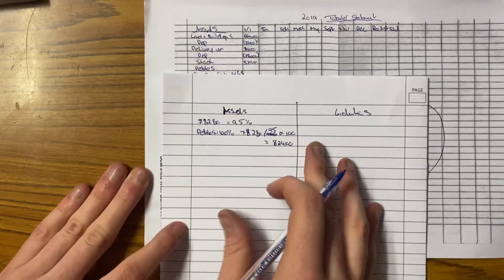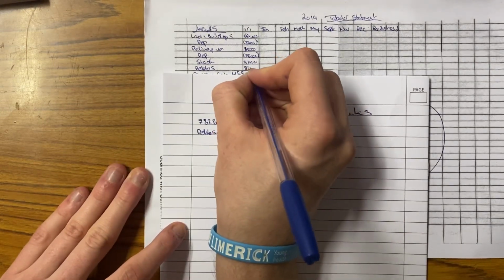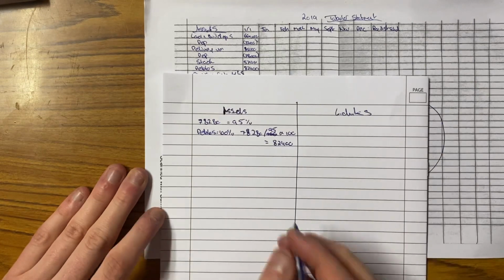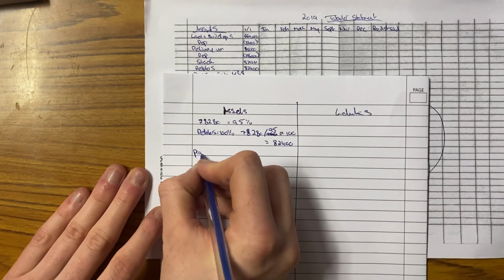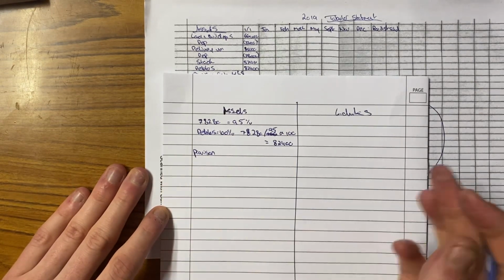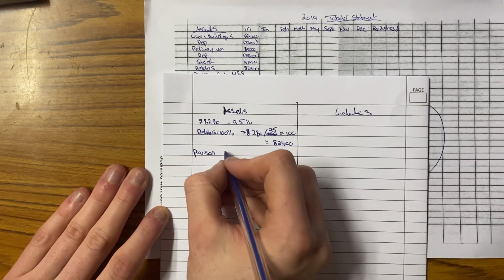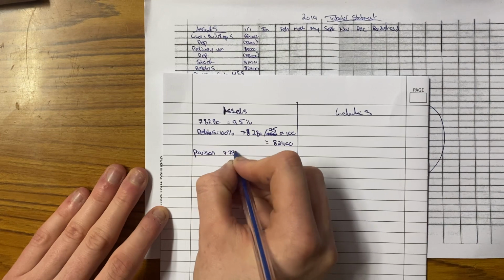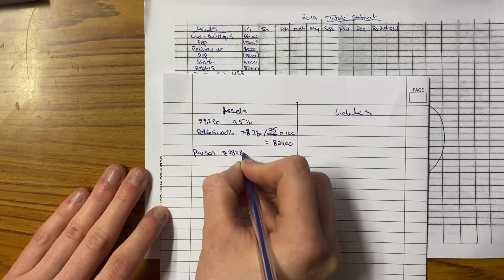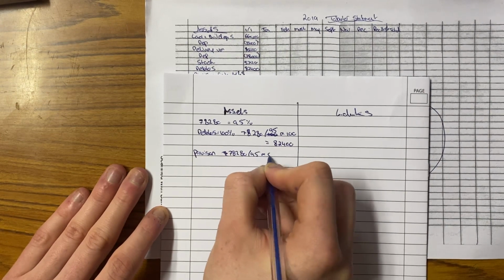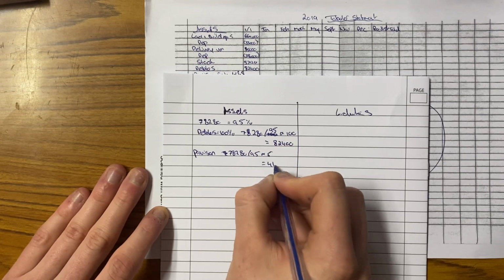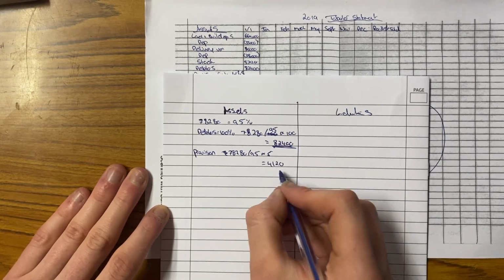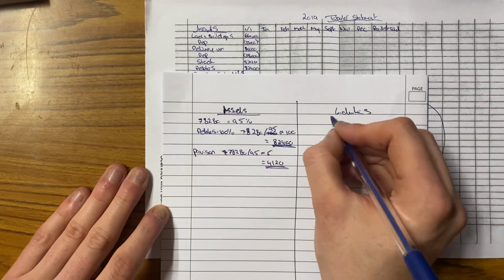In my debtors figure here, 82,400 slots right in there. And I'm still looking for the provision. Now remember, the provision is 5% of the debtors. So all I would do there was take the figure coming from the balance sheet, 78,280, divide that by 95, multiply by 5, and that gives me 4,120. So they're the two opening figures that are going into my asset section.